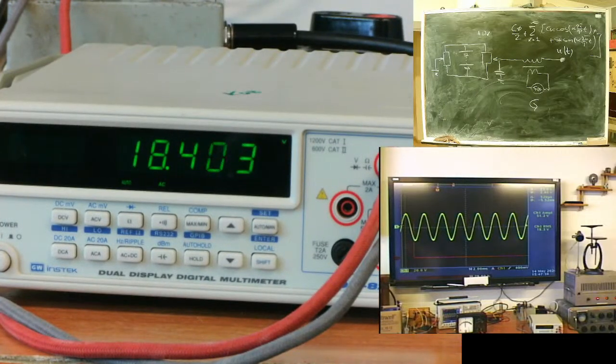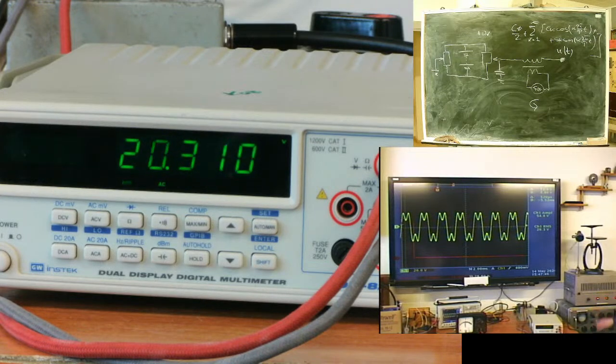Bench type instrument. 18.3, here 18.4 possible. What about harmonic? Should be 20, 20.3, 20.7, 20.3, 20.8.